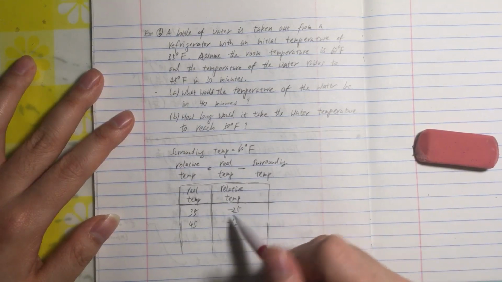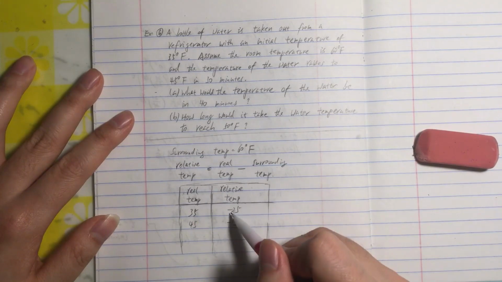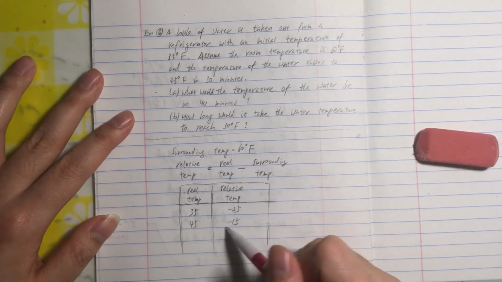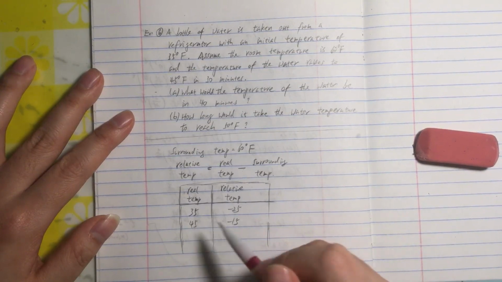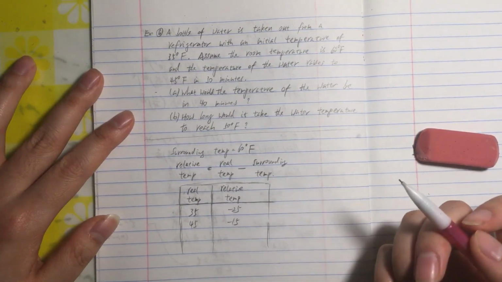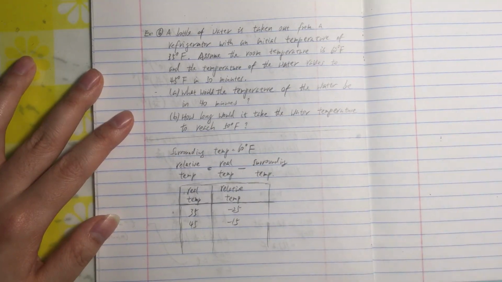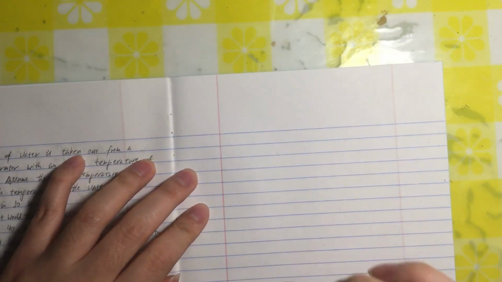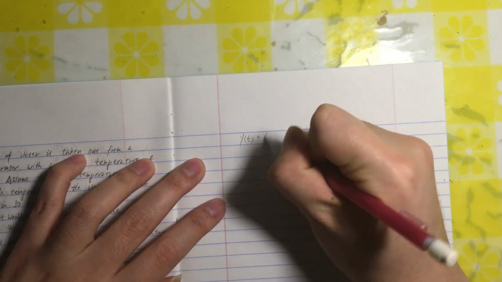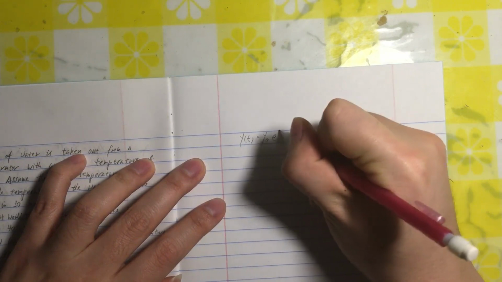This negative 25 means 35 degrees is 25 degrees below the surrounding temperature, and this negative 15 means 45 degrees is 15 degrees below the surrounding temperature. Now, next, let's write down the formula for exponential growth or decay. Y of t is y sub 0 times e to the power of rt.